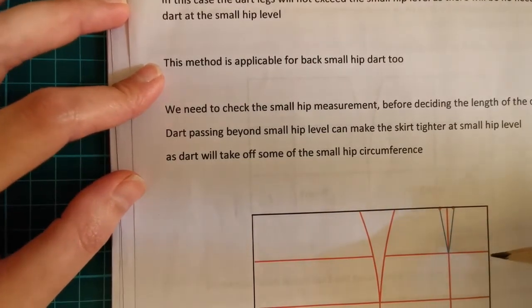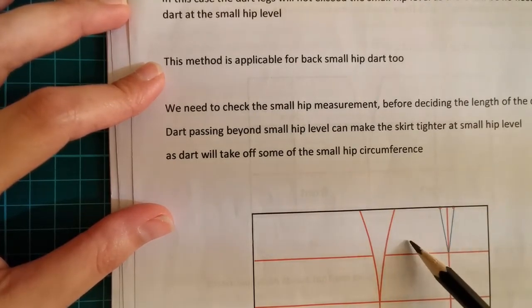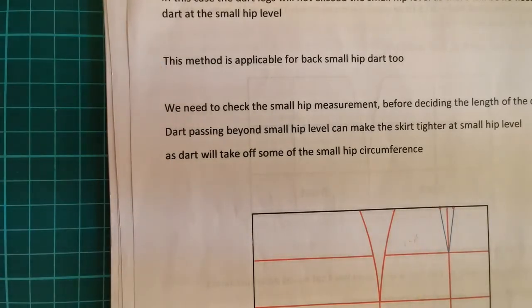If you stopped it this way, see, this one will stay the same, 22.5 centimeters, which is 2 centimeters extra than the true small hip width.